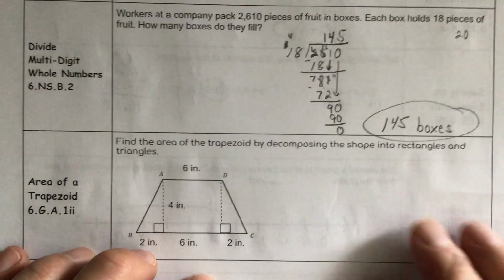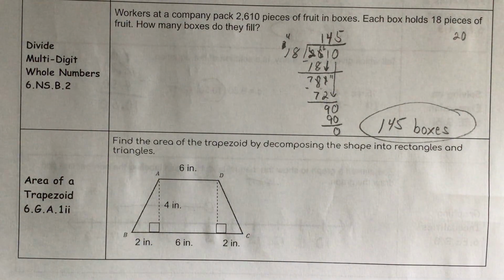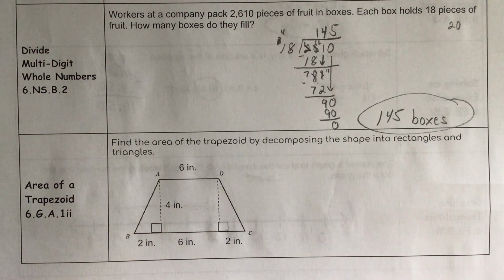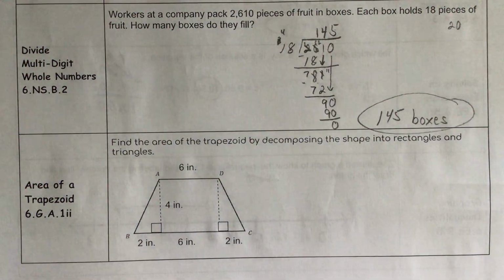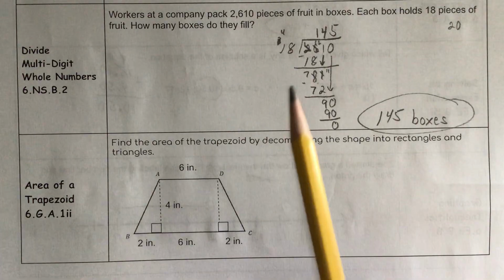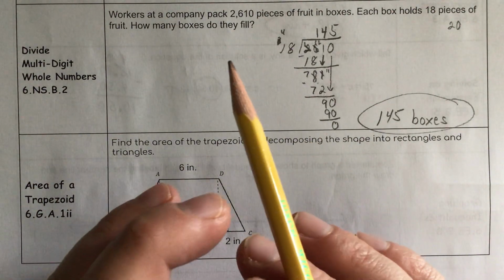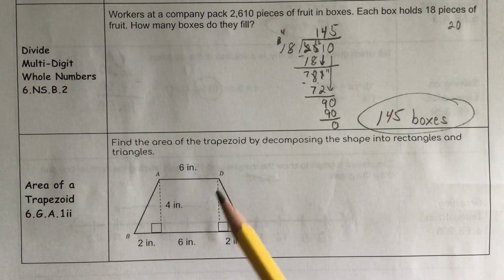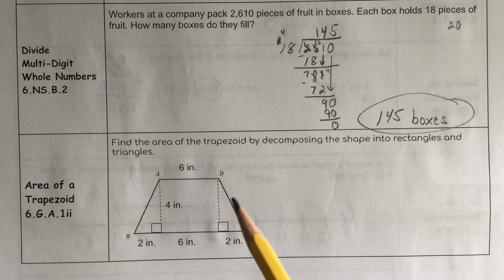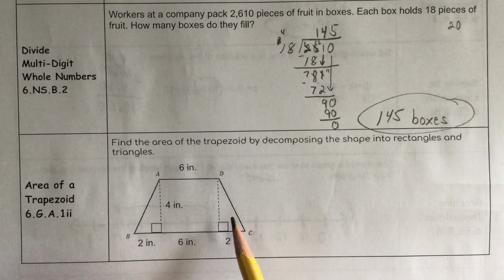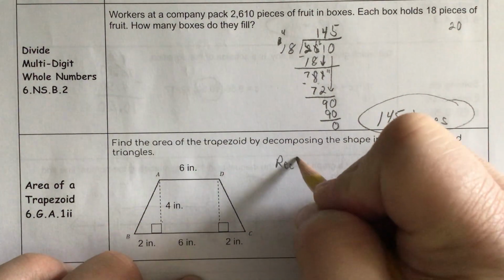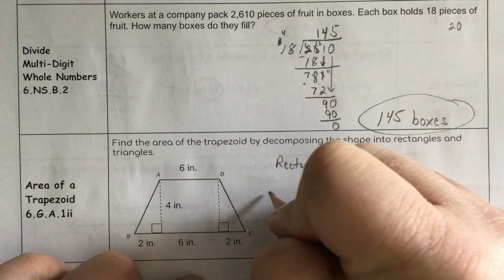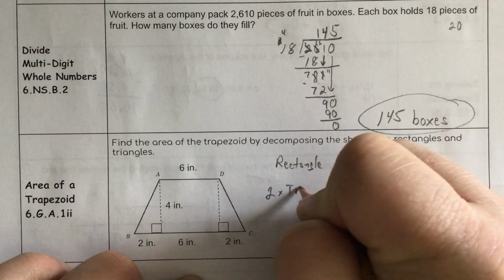number. Find the area of the trapezoid by decomposing the shape into rectangles and triangles. So next year, you're going to learn, and maybe even later this year, you're going to learn a nice formula to shortcut straight into it. But now we're going to use this decomposing. Decomposing is just like in science, it just means breaking apart. So in this case, we're going to break it apart into a rectangle and 2 triangles. Now with this shape, it's kind of handy. Those 2 triangles are identical. So I'm going to do a rectangle and 2 triangles.